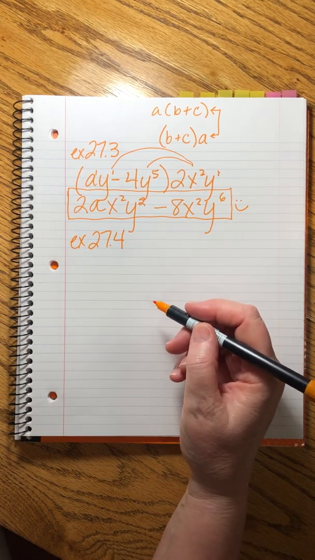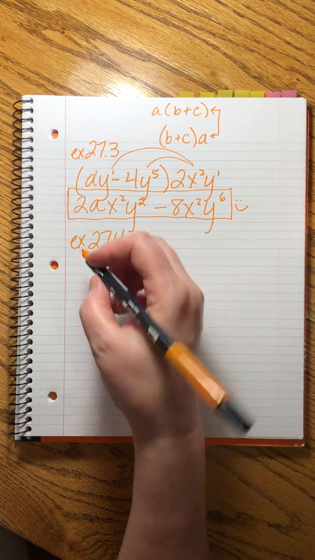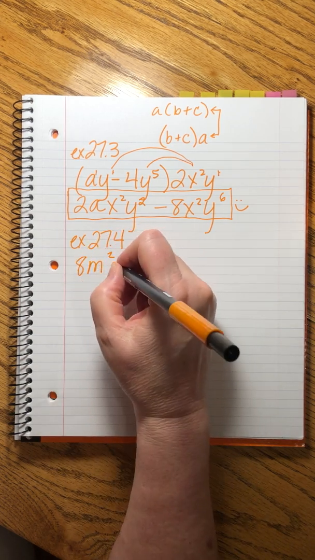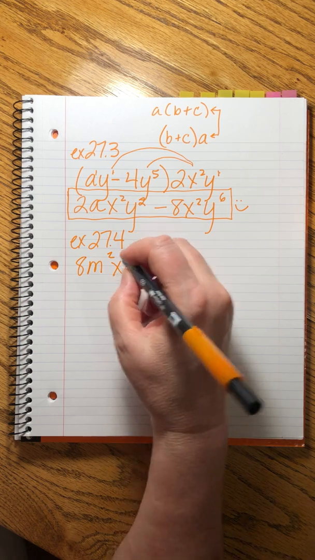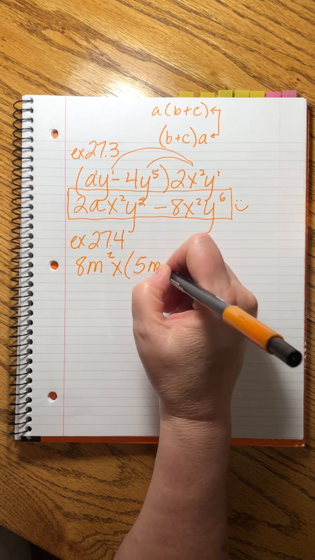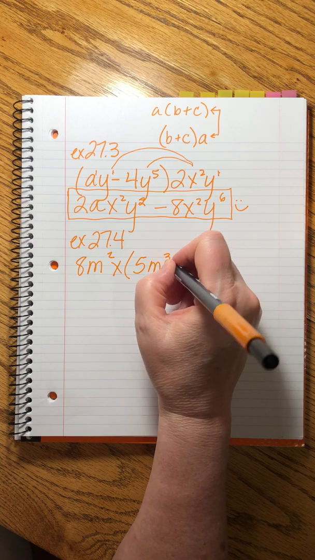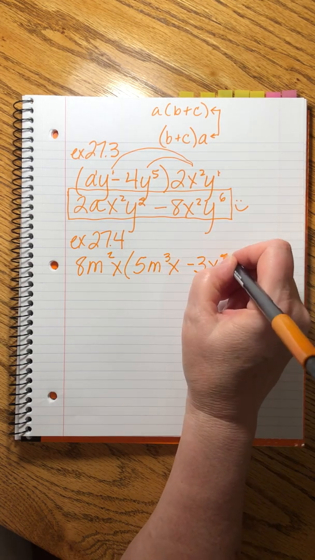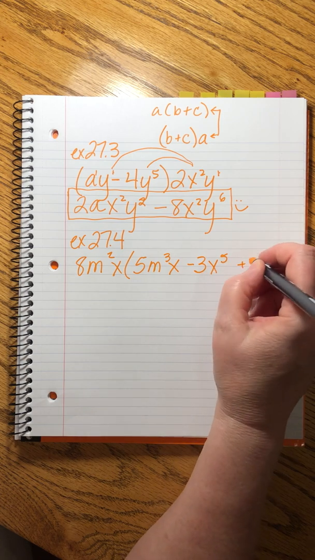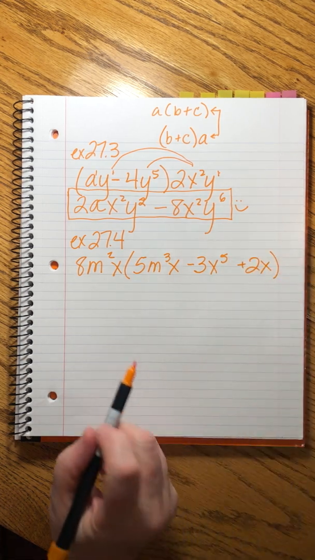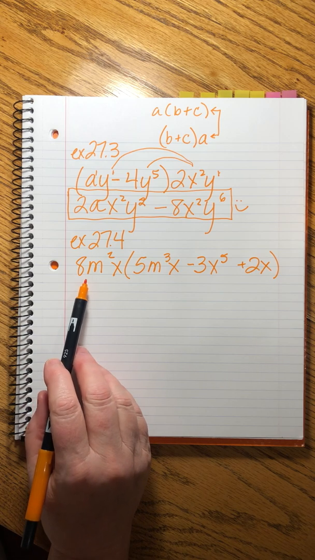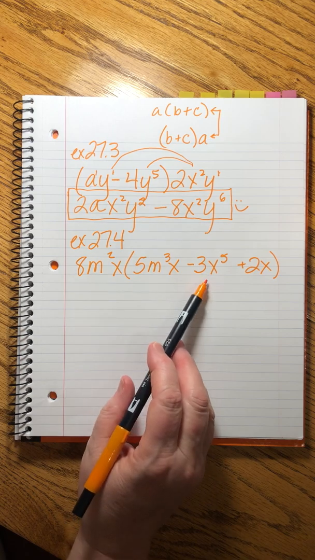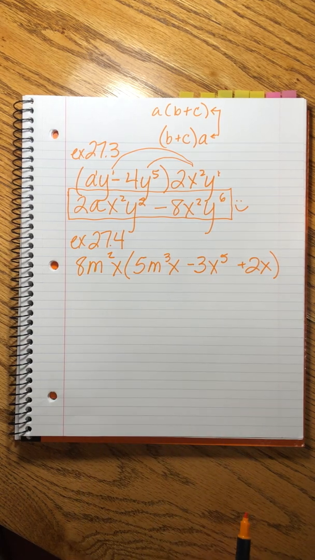Okay, last one of these problems and then we'll switch topics. Ready? 8 m squared x. Okay, this one has a fun little wrinkle for us. I'm going to take a second to make sure I wrote it correctly while you finish copying. As you write it down, you'll see what the wrinkle is.